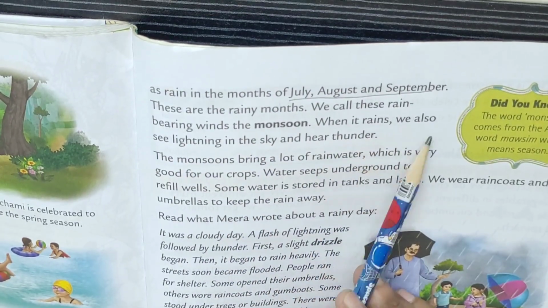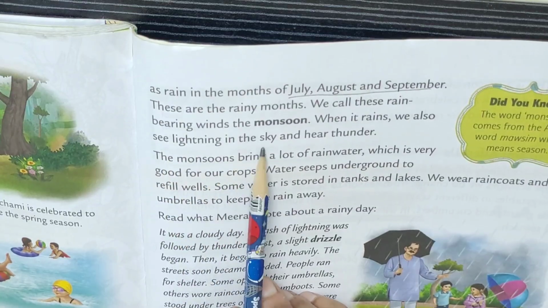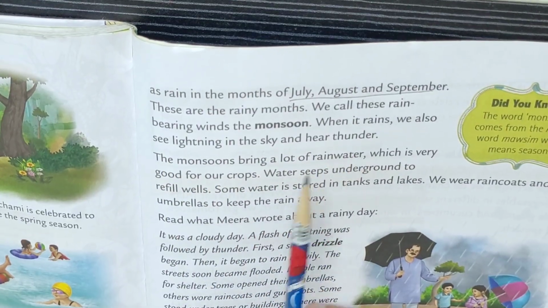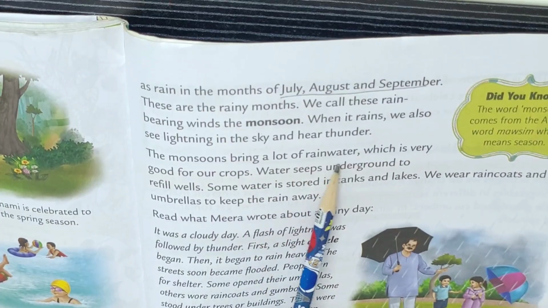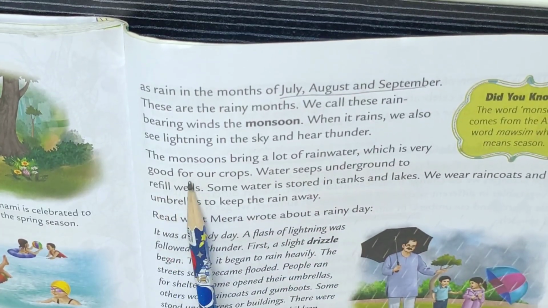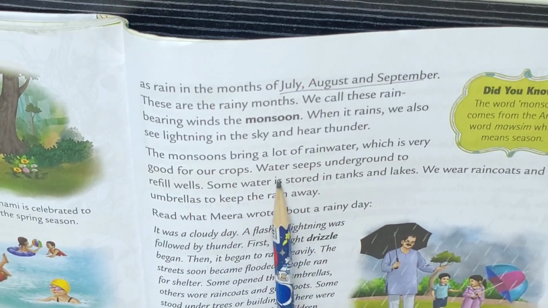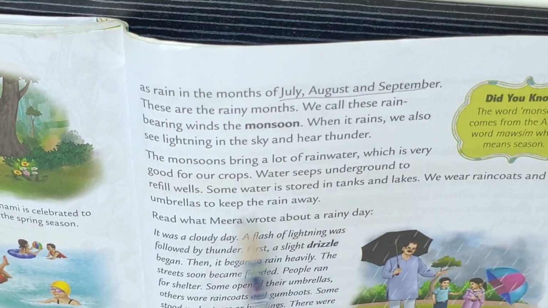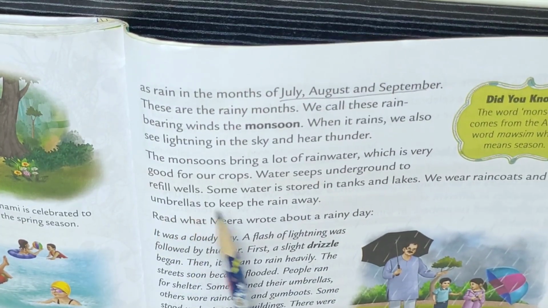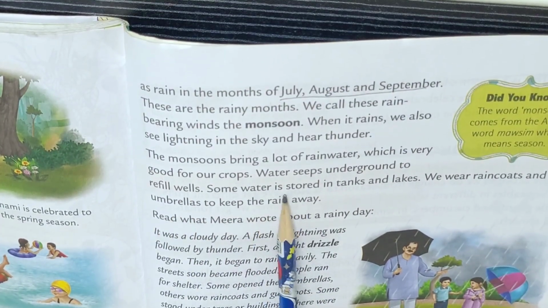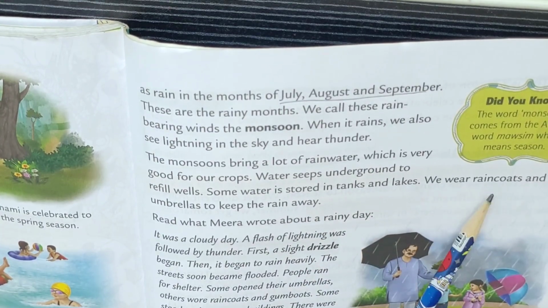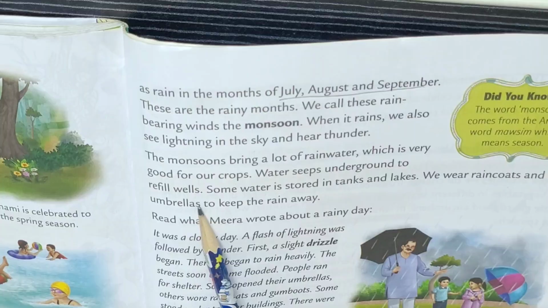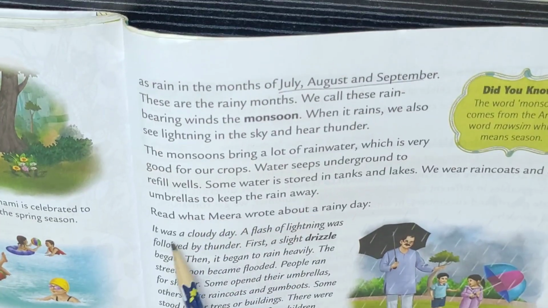When it rains, we also see lightning in the sky and hear thunder. The monsoons bring a lot of rainwater, which is very good for our crops. Water seeps underground to refill wells. Some water is stored in tanks and lakes. We wear raincoats and use umbrellas to keep the rain away.